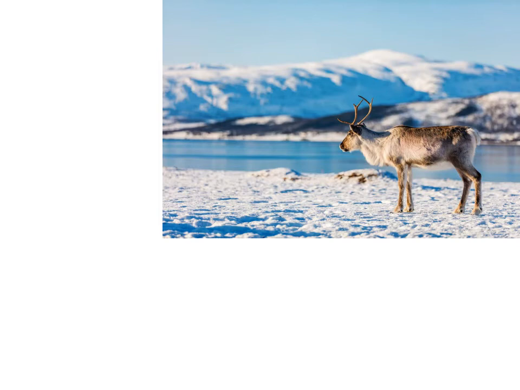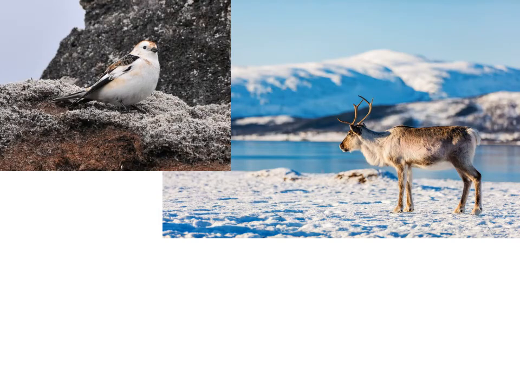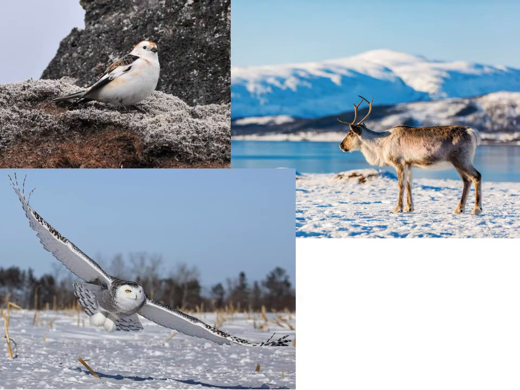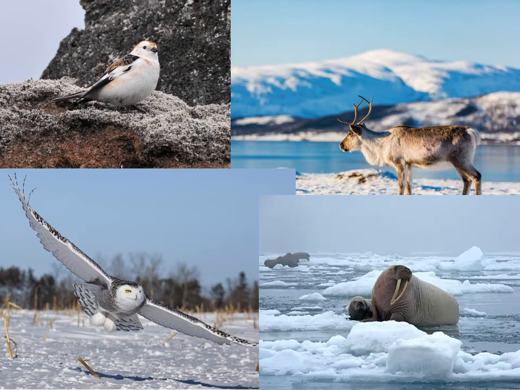We can find reindeers, we can find birds of different species, and then more at the north, we can only find the aquatic mammals because they are the ones that find food, especially fishes.